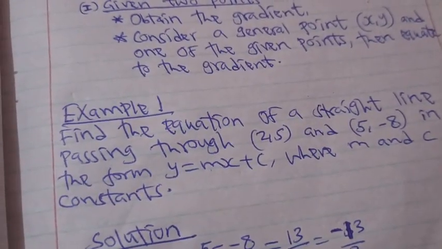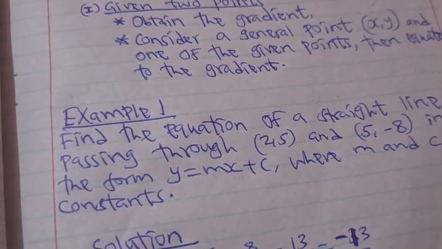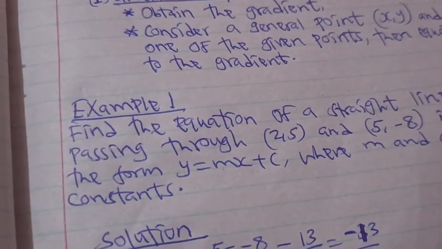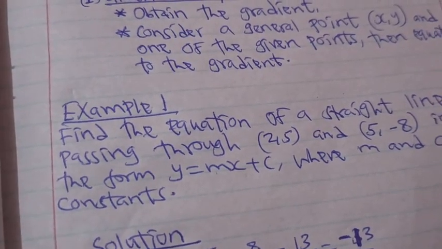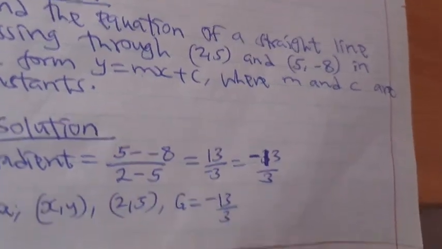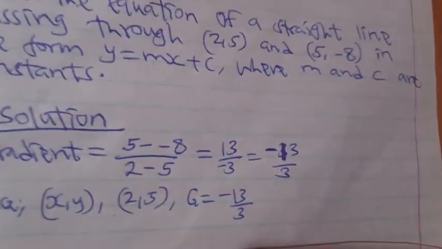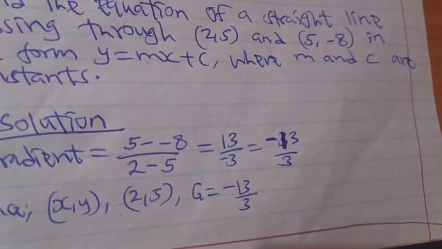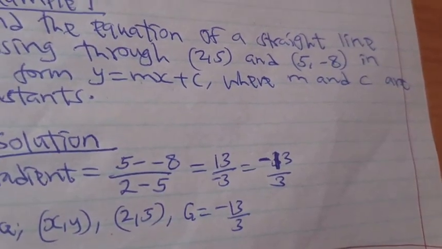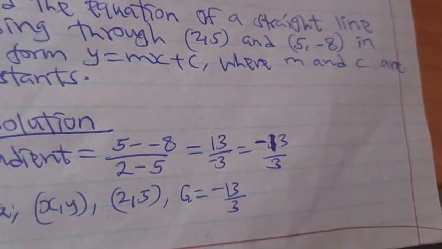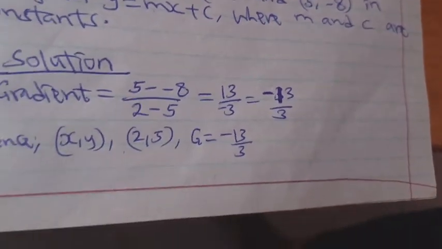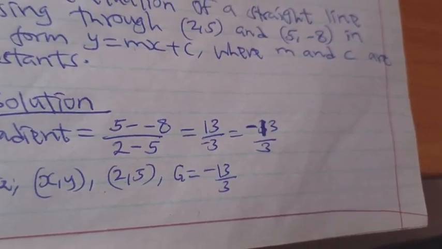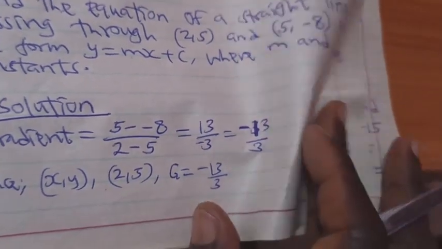Find the equation of a straight line passing through 2, 5 and 5, negative 8 in the form y equals mx plus c, where m and c are constants. Constants means that those are pure numbers. Solution: the gradient is 5 minus negative 8 over 2 minus 5. I've taken the first point minus the second point. That gives us negative 13 over 3. Now I consider the point x, y. I've considered 2, 5 and the gradient negative 13 over 3.